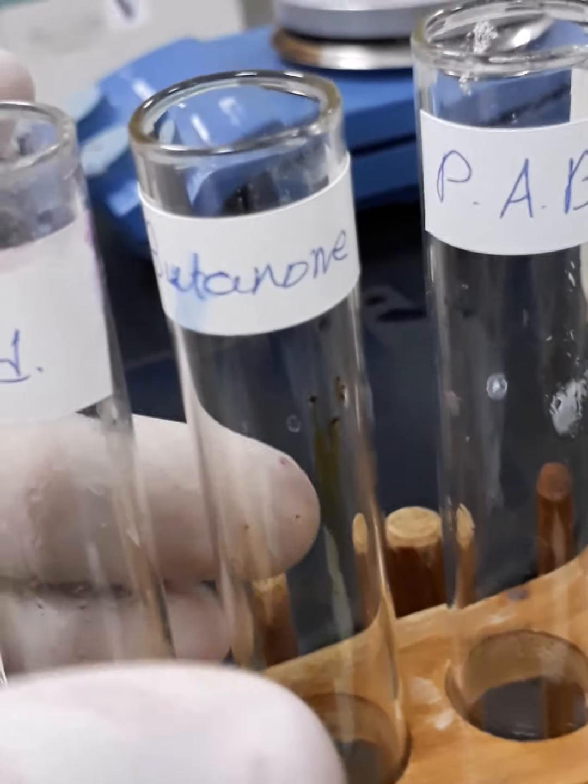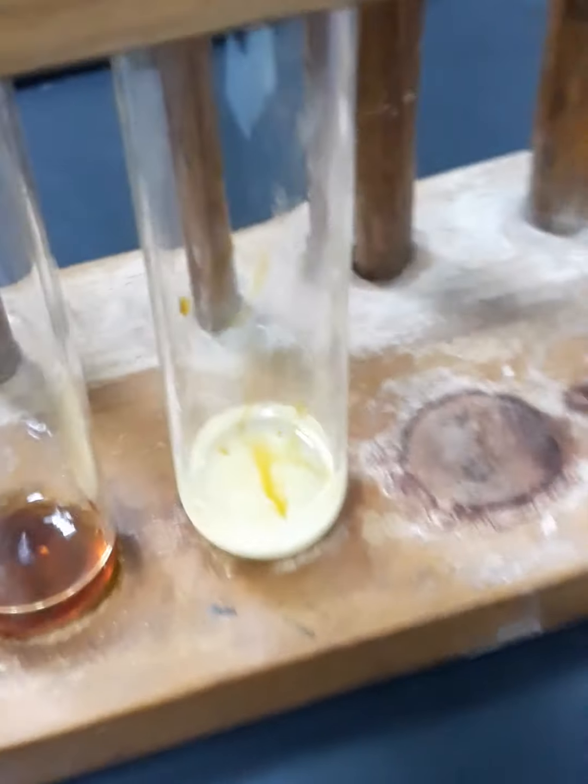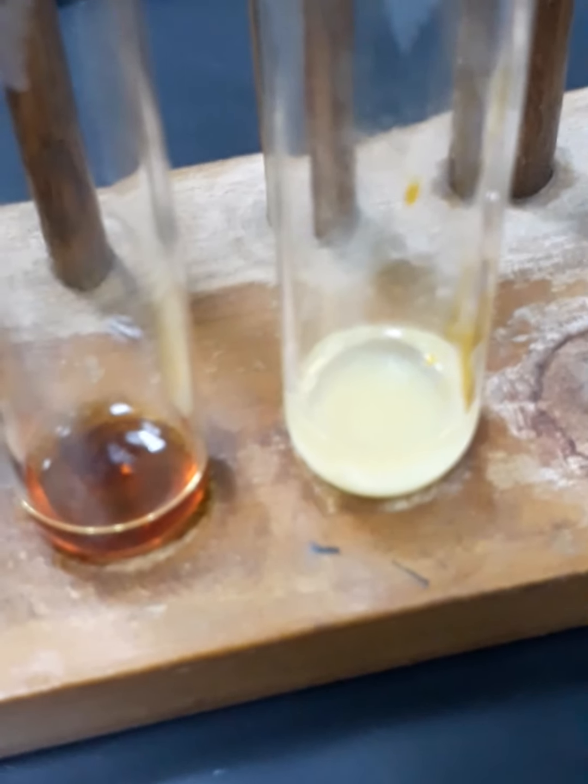So I will just move the camera closer to this. Here you can see in the test tube, which is known as butanone ketone, you can find the iodoform bodies, and the same here in the test tube acetone, you can find the iodoform body.